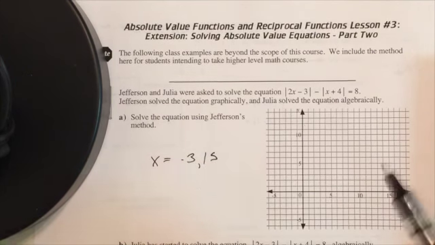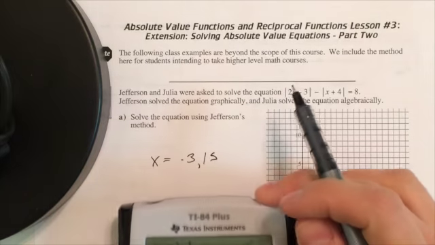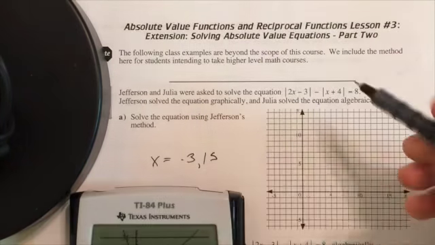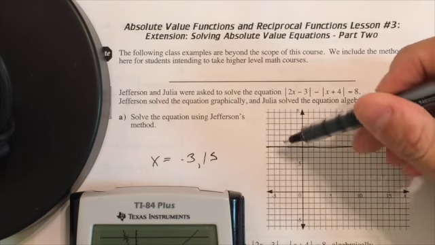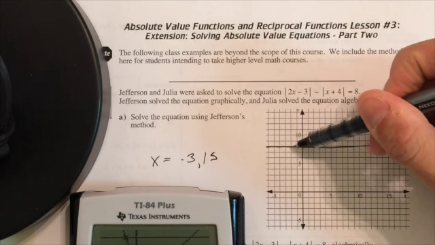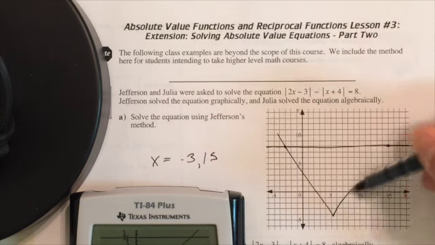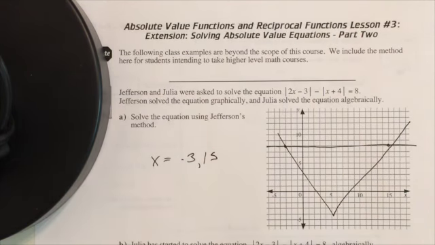Okay, so my x values for this graph are going to be negative 3 and 15. And if I were to draw what this looks like over here, it looks something like this, a negative 3 and 15. Okay, so that's the first way to solve it.